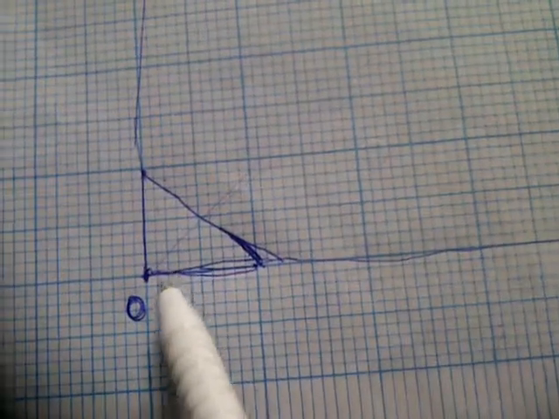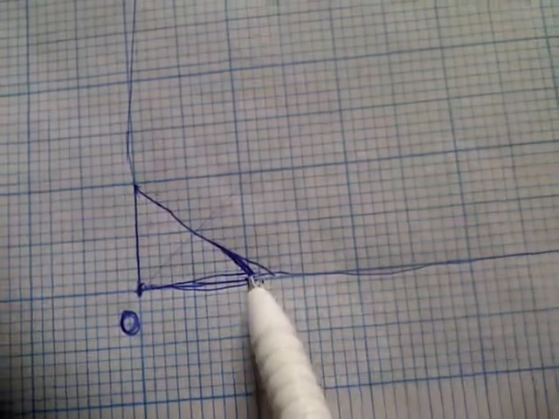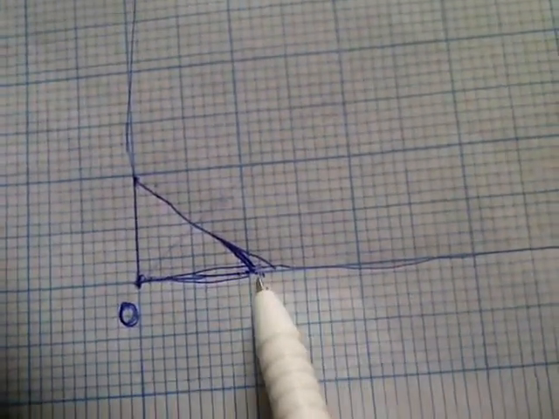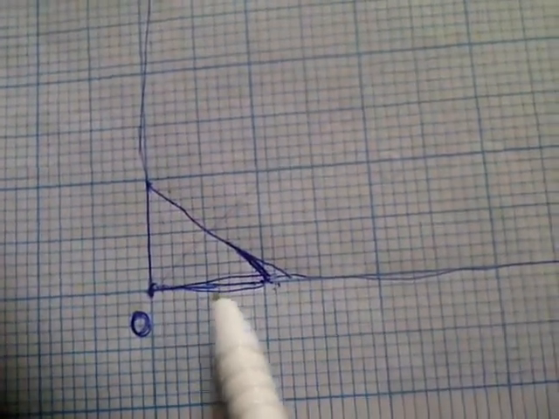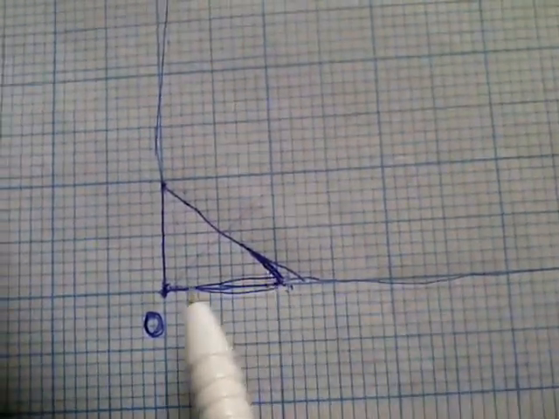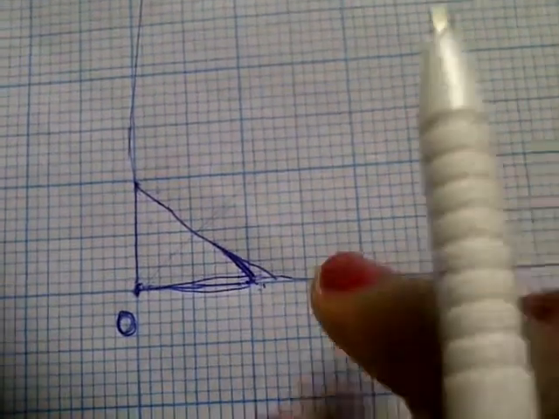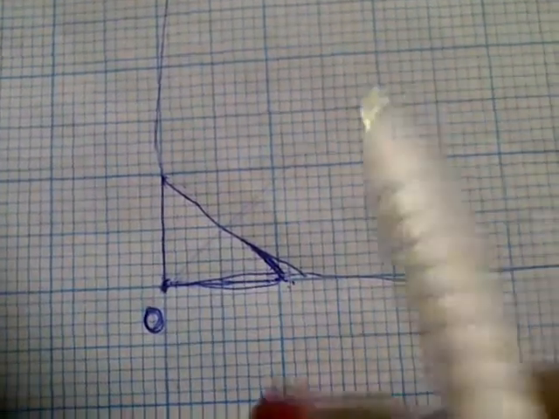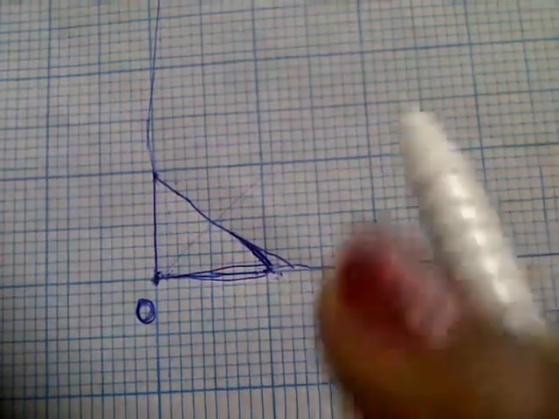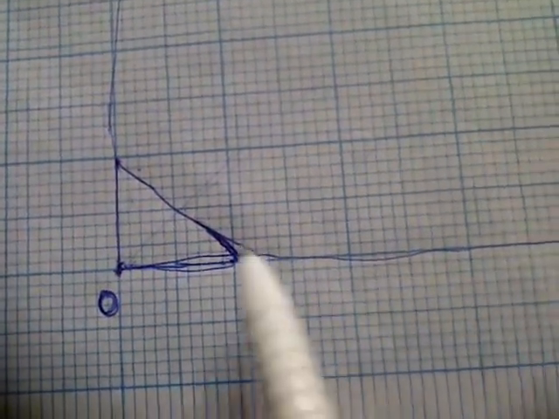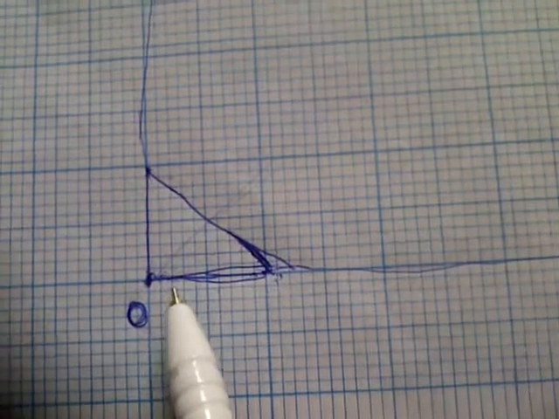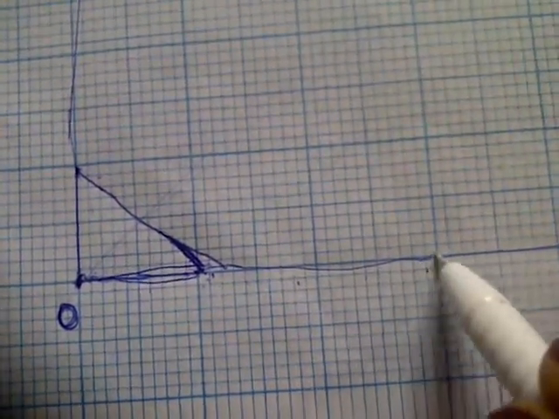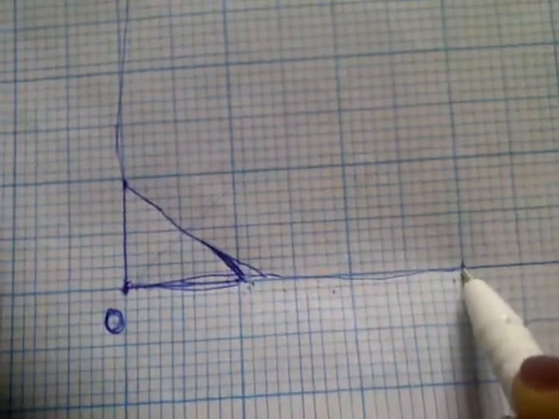Now when you measure this, it is 2 boxes. Since for the bigger triangle we're told to enlarge it by 3, that means 2 times 3 is going to be 6. So the one on this side is going to be 6 squares. You have 1 2 3 4 5 6. You stop here, you know that it's going to stop here.